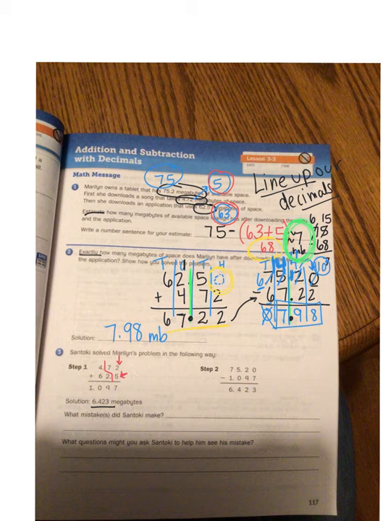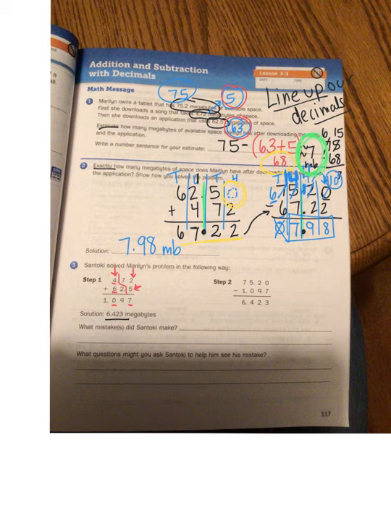You can't add those together and make 7 thousandths, okay? Just like this 4 is worth a value of 4 here, this 6 is worth 60. So you can't add a 4 and a 60 together and get tenths, okay? So we need to line up each of these decimals, okay?